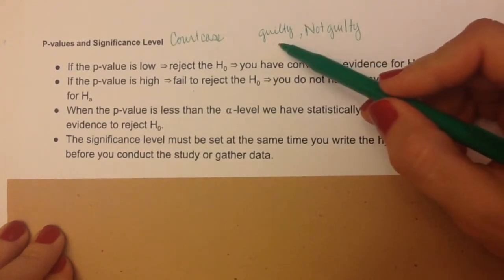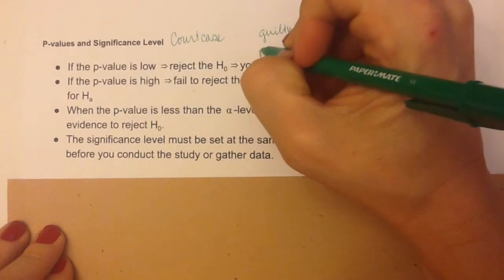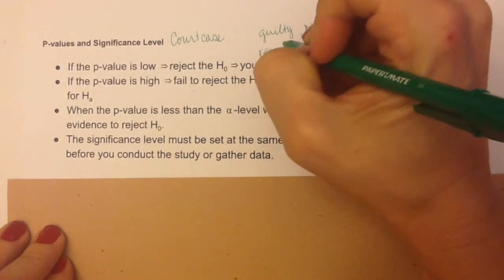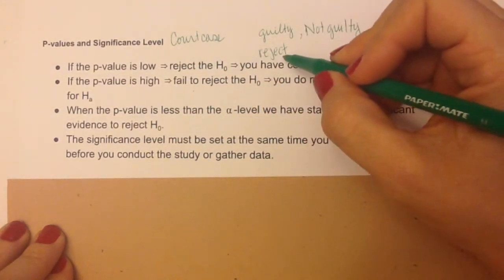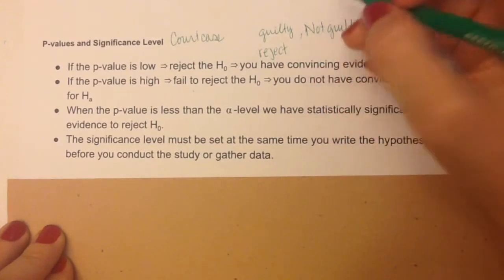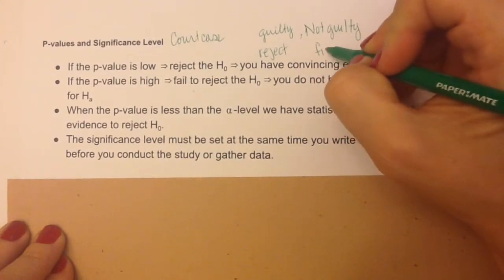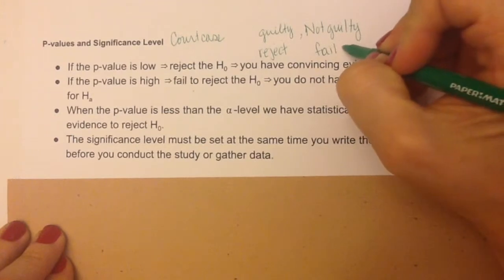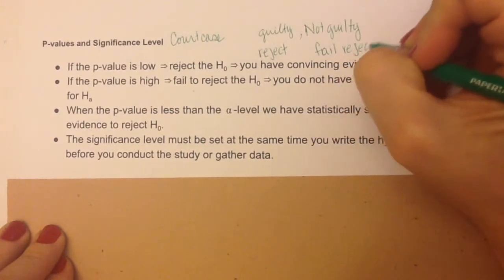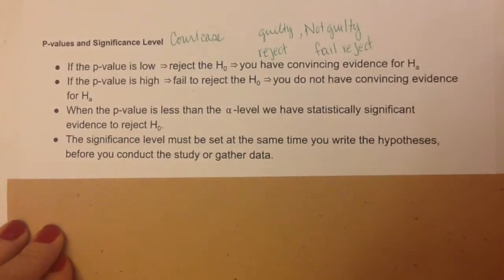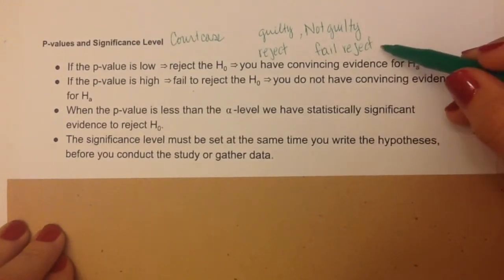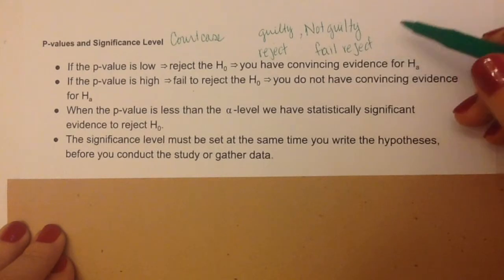If we're saying guilty, or in our case, if we're saying to reject the null, that means that there is enough evidence to say that something happened here. And if there's not, in the not guilty case, that's the same thing as us saying that we're going to fail to reject. It doesn't mean that the alternative isn't true. It doesn't mean that the null hypothesis is true. All it means is that we don't have enough evidence to say otherwise.